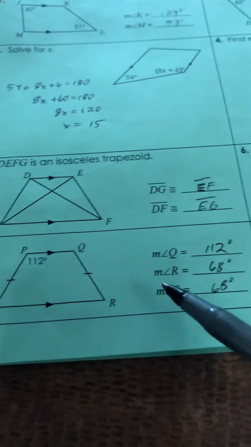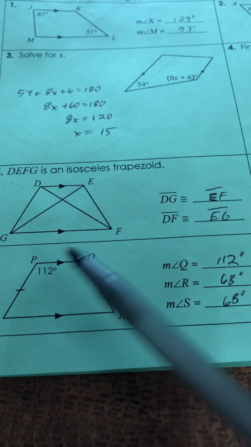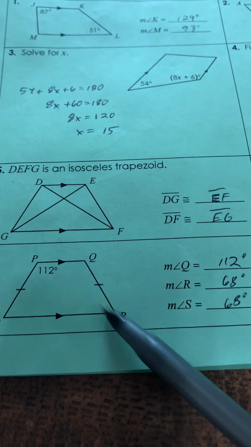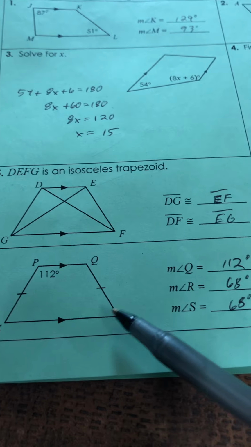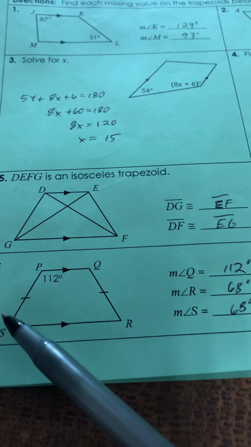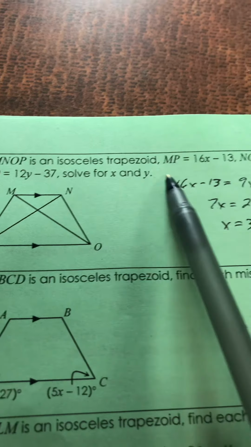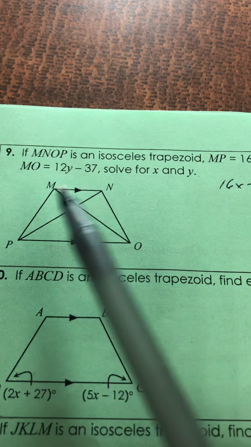Okay, so for number 7, if that angle is 112, then this angle is going to be 112. And then these are going to be supplementary because these are the transversals to the parallel lines. And so it's going to be 180 minus 112, 68, and 68.